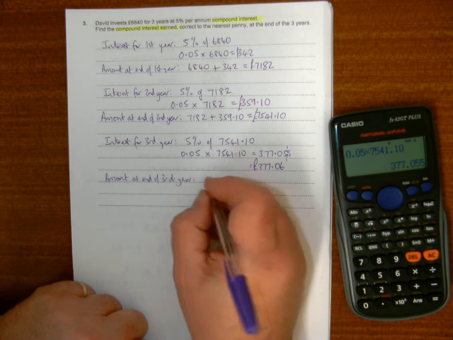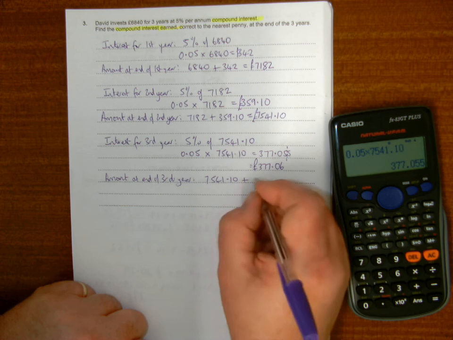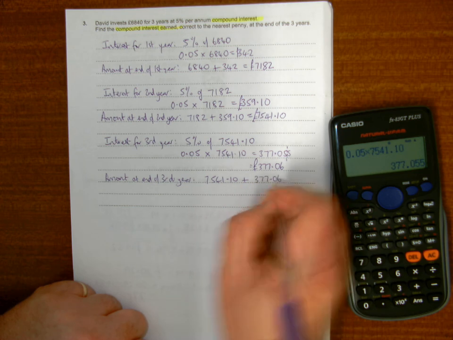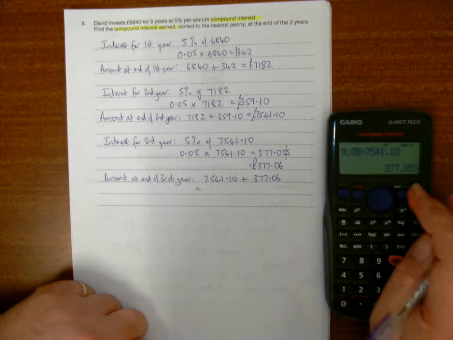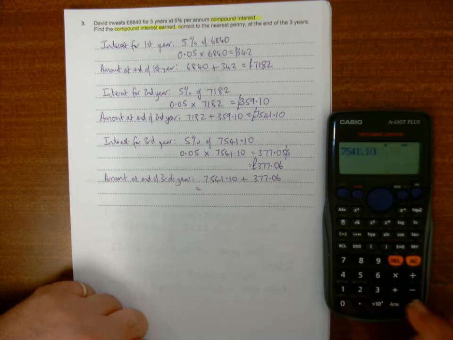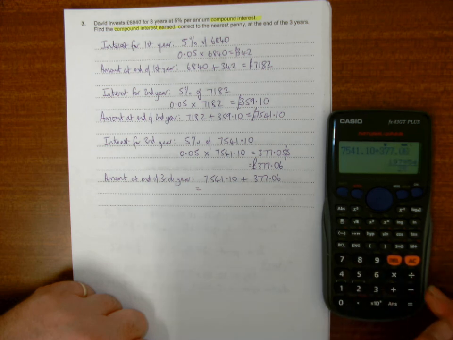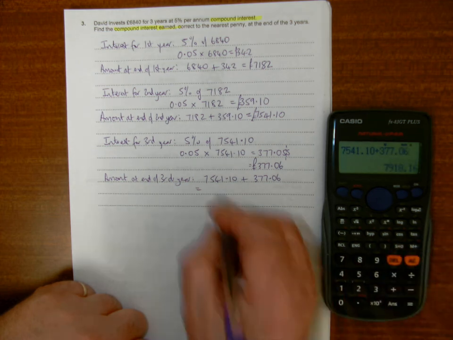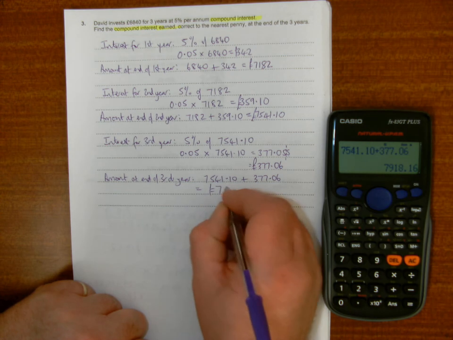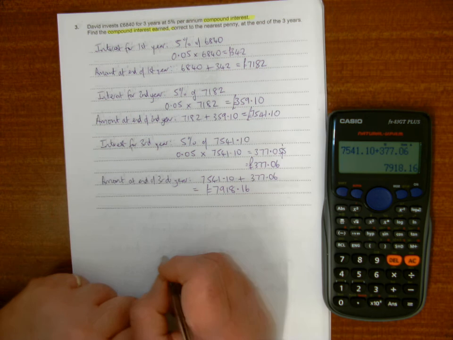So the amount at the end of the third year will be what I started off with, £7,541.10, plus this interest. Adding those together gives me £7,918.16.